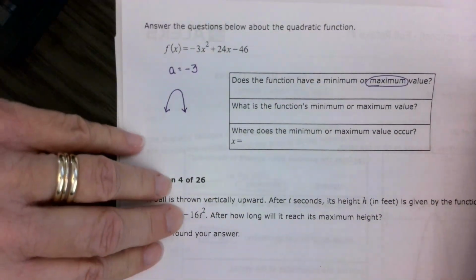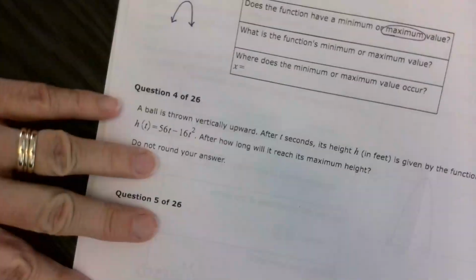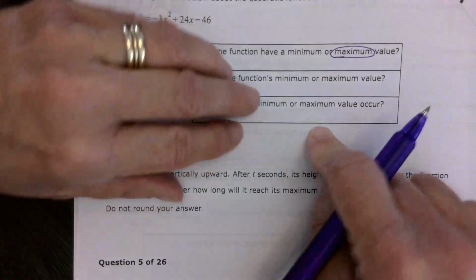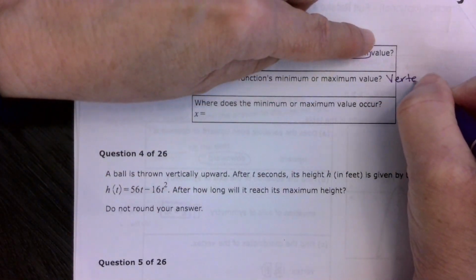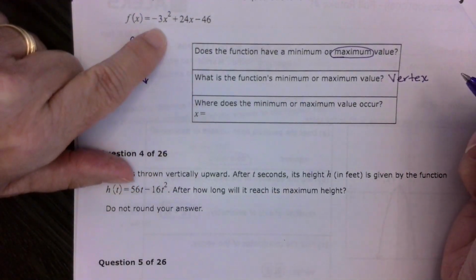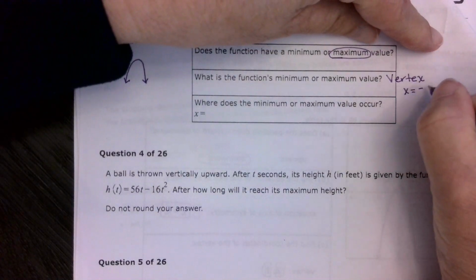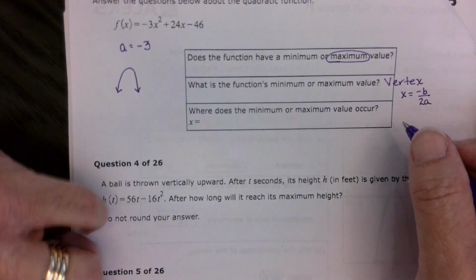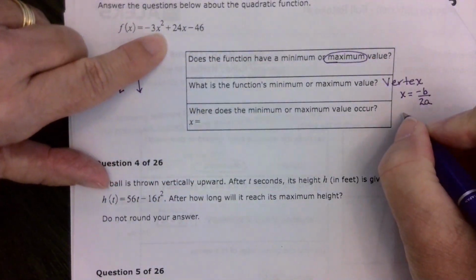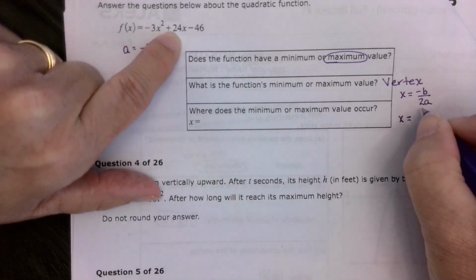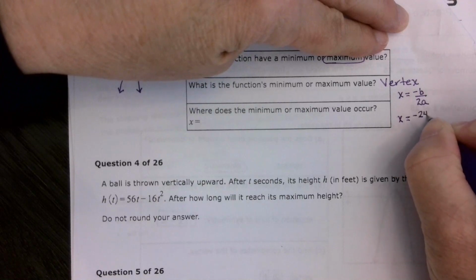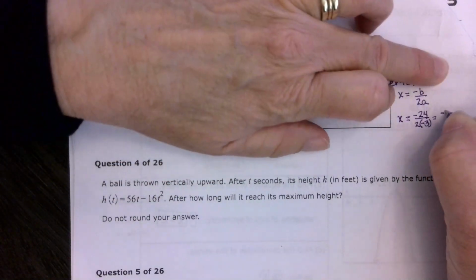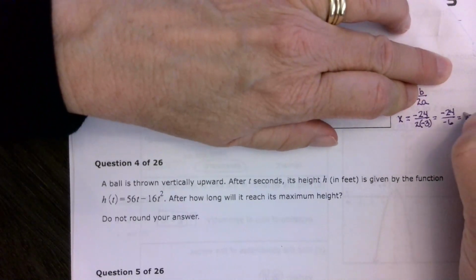What is the function's minimum or maximum value? Sorry, I keep moving this because I need to move my document camera instead of the paper. Anytime you see those words, you need to think vertex, okay? To find the x value of this vertex, you are going to say x equals -b over 2a. You get that answer, and then you plug it back in to get your y answer. Okay, so in this case, our x value, it's -b, so it's -24 over 2 times our a, which is -3. So you get -24 over -6, and that gives us 4.